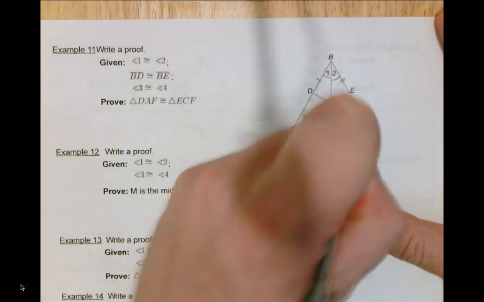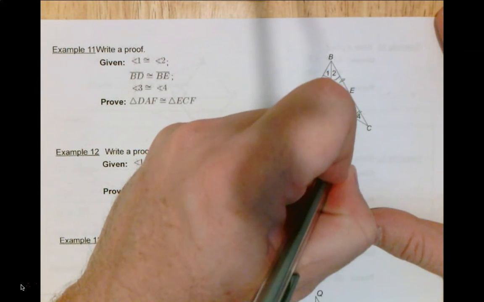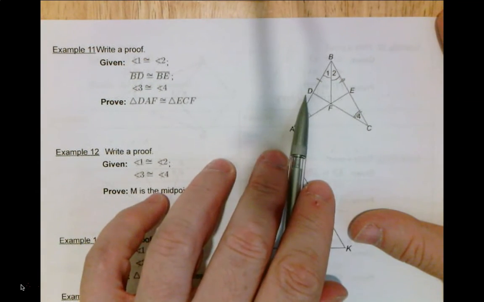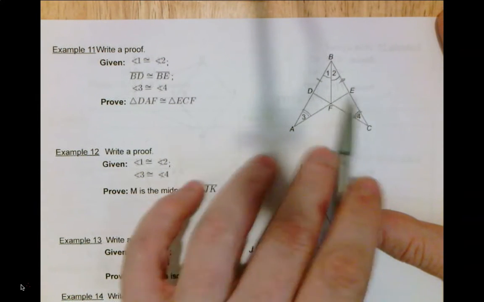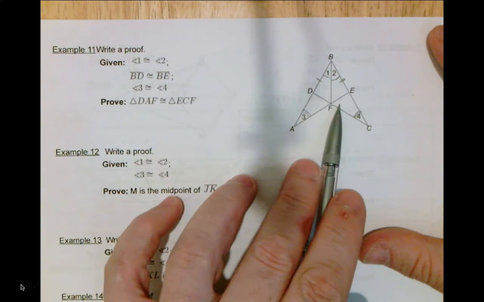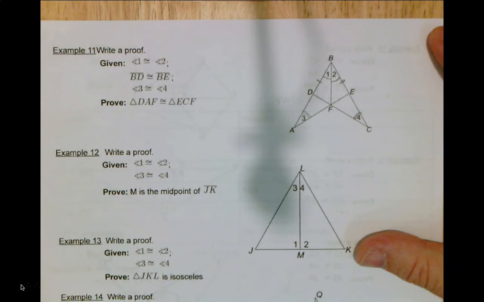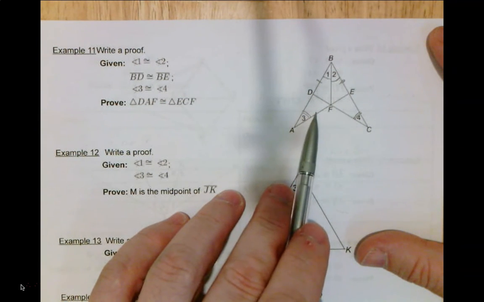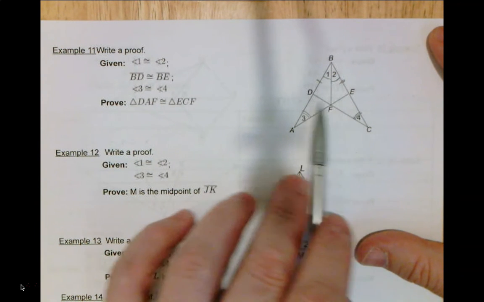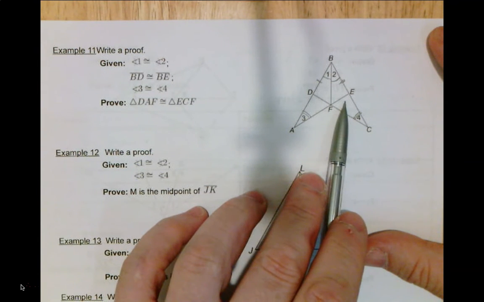Okay. We're safe so far. I don't have to separate and redraw anything. Our goal is to get triangle DAF congruent to triangle ECF. I've already got a pair of angles. That was pretty good. I got vertical angles here. I got two pairs of angles. I'm angle side or angle side angle. I'm either going after angle side AF congruent to side FC, side DA congruent to side EC, or side DF congruent to side EF. Side DF congruent to side EF.